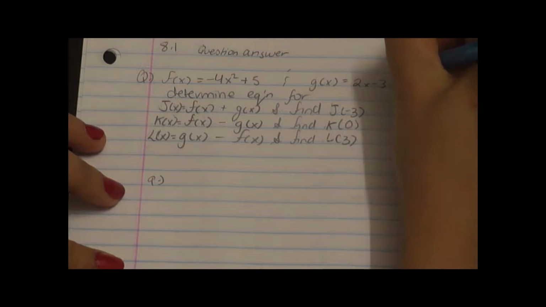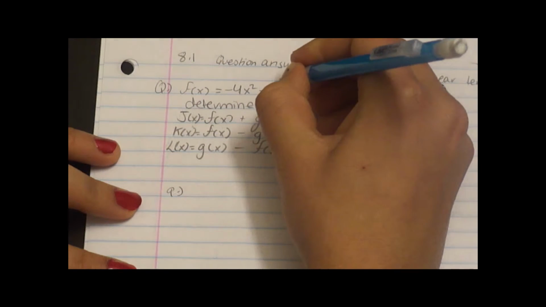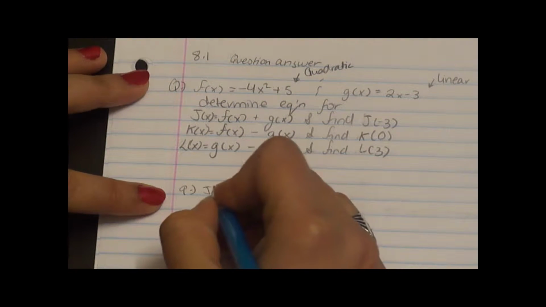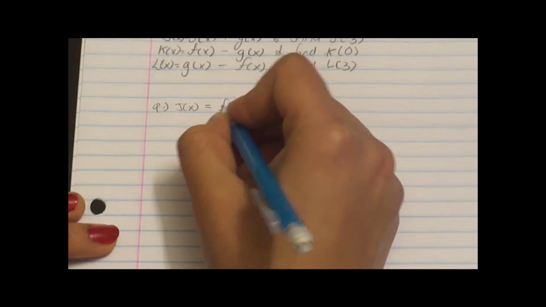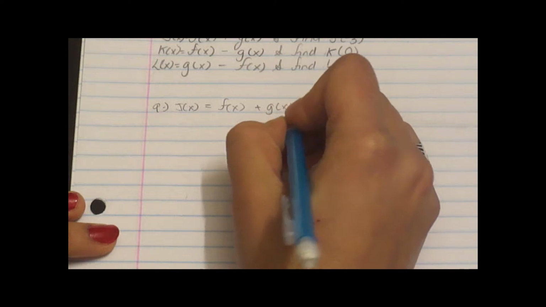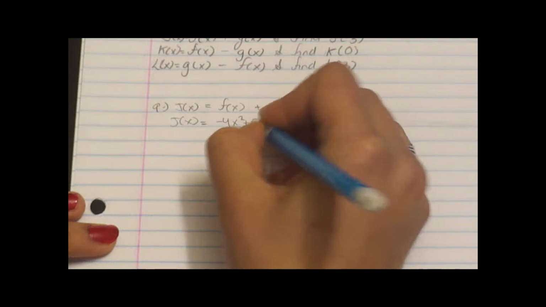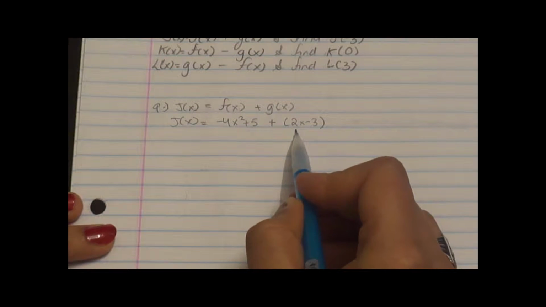g of x is a linear term, and f of x is a quadratic term. So, to figure out j of x, we will plug in f of x plus g of x. f of x is negative 4x squared plus 5, and g of x is 2x minus 3. It's important to put the second term in brackets because if you're subtracting them, you have to remember to distribute the negative sign inside the brackets.